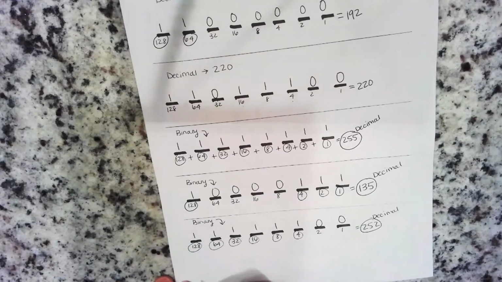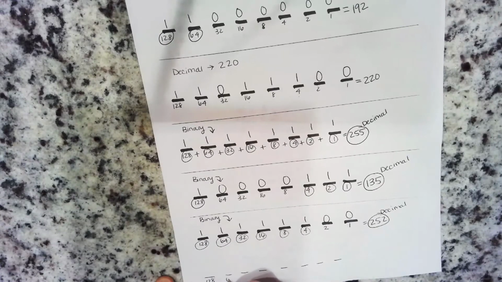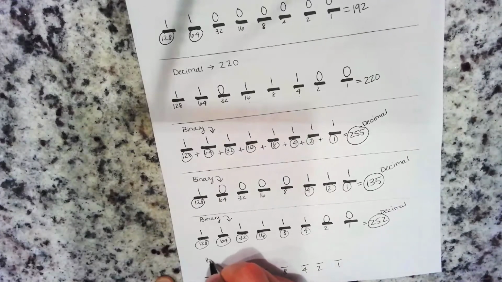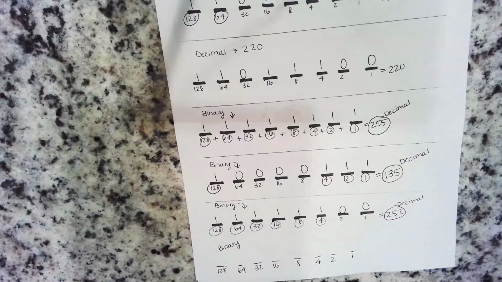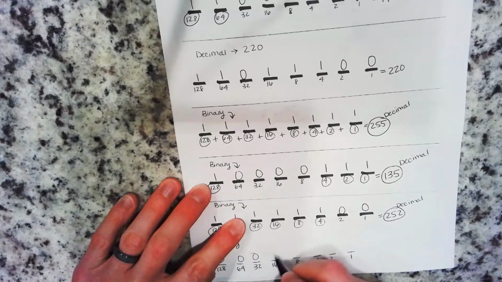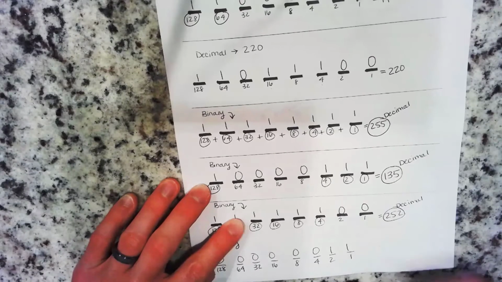So let's try one more example. Let's say we have the place values 128, 64, 32, 16, 8, 4, 2, 1, and our binary value is 0, 0, 0, 0, 0, 0, 1, 1.